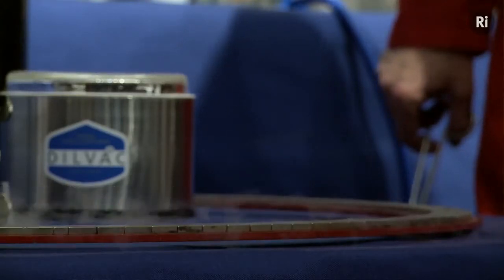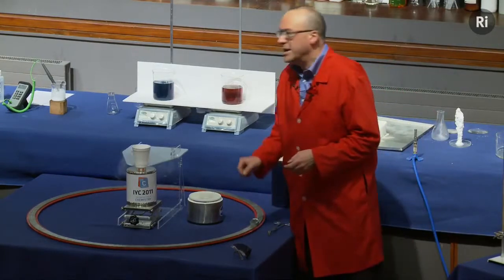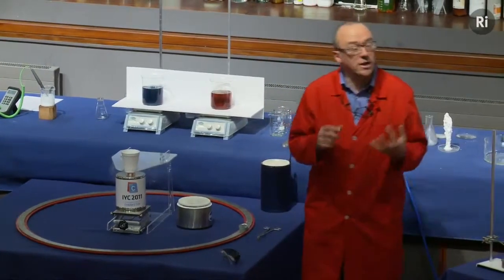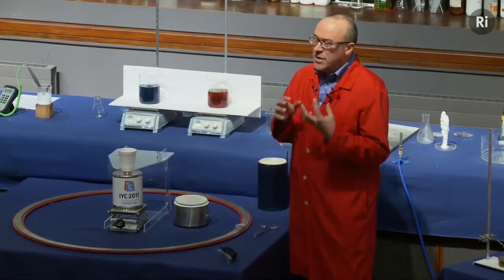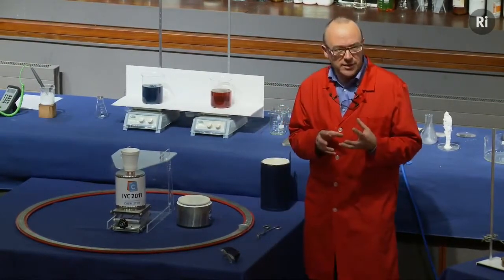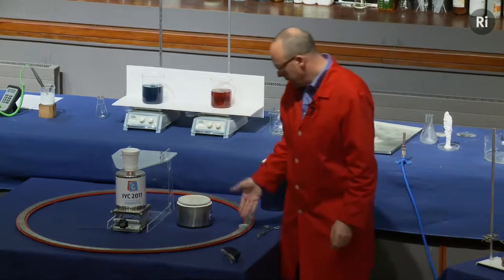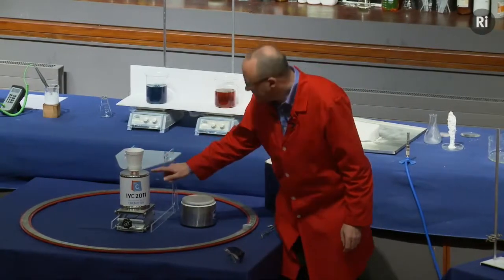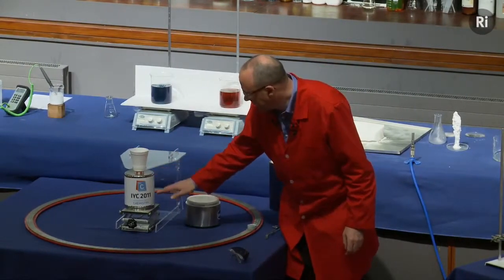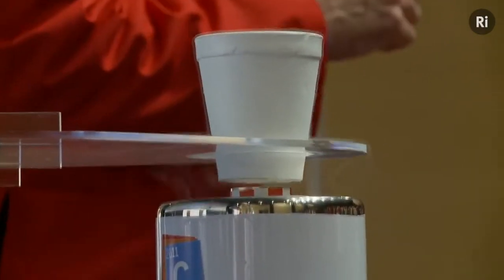Okay, so this is actually quite a special kind of superconductor. It's what we call a type 2 superconductor. And that means that as well as repelling magnetic field, it can also trap magnetic field. Now remember, I've got another one of these sitting inside this polystyrene cup, and underneath is a cylinder, and on the top of the cylinder is a very strong magnet.